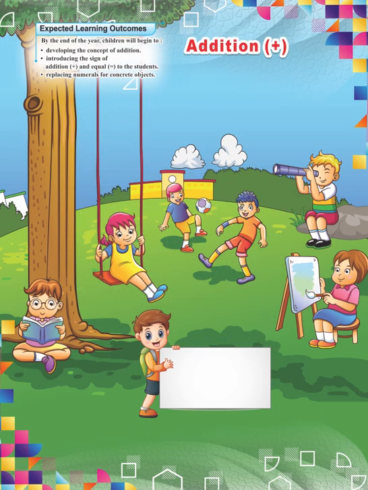Look at this picture. We are 5 boys and 2 girls in the park. How many children are there altogether?